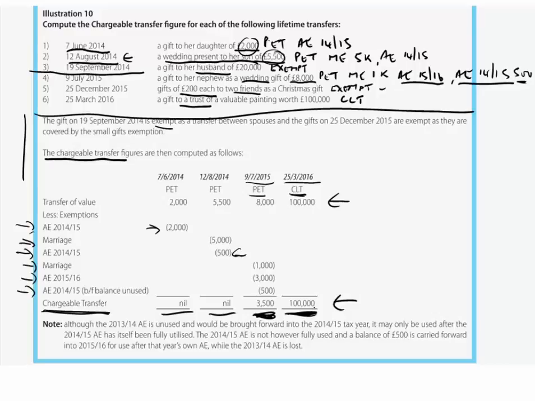So we list out the PETs and CLTs in chronological order. We state the date and what they are at the top, as you see there. We put in firstly the transfer of value figure. Potentially you may have had to have calculated one of those, like remember with unquoted shares. We then take away exemptions, annual before marriage, and of course make reference at the bottom of the note or working about any transfers rather that were just exempt, end of story. So have a little read through that note, that working there, please. So pause for a moment and then we'll continue on.